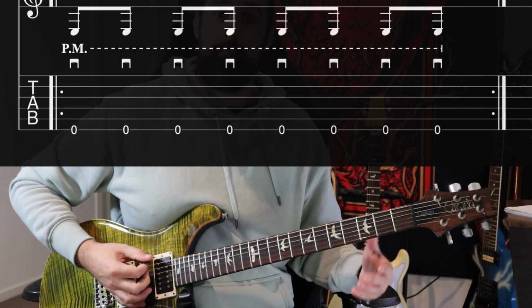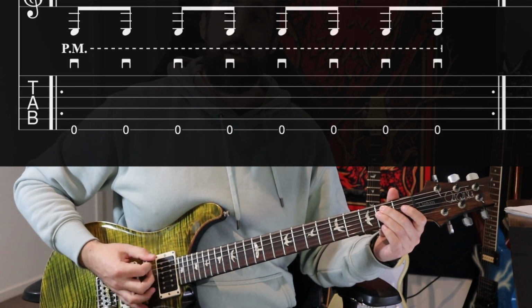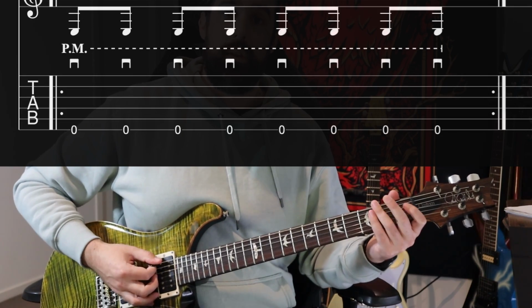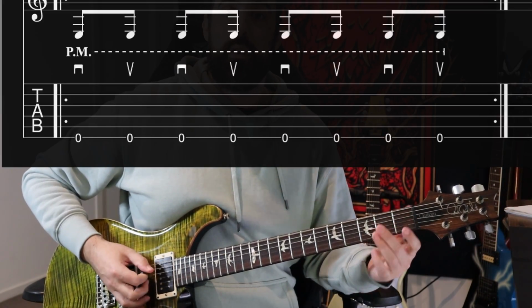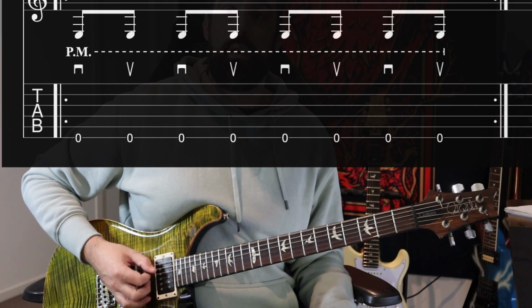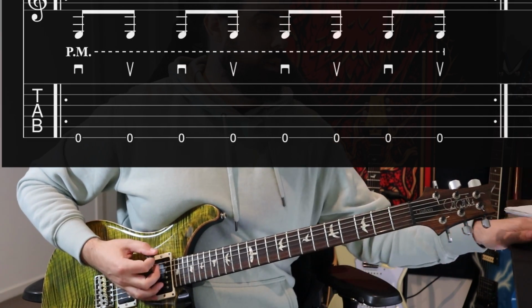So this is very reminiscent of early Metallica and James Hetfield's style. And it will sound like this. Okay, now we can also take the same pattern and we can alternate pick it, which will sound like this. Both of these picking patterns are very common in metal and will be used in different ways. So a lot of early Metallica will be more down-picked. And then a lot of Megadeth will be more alternate-picked at times.